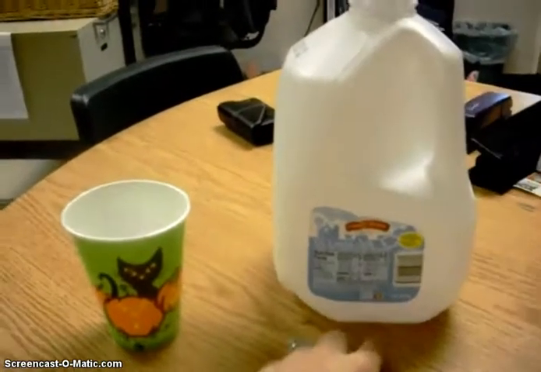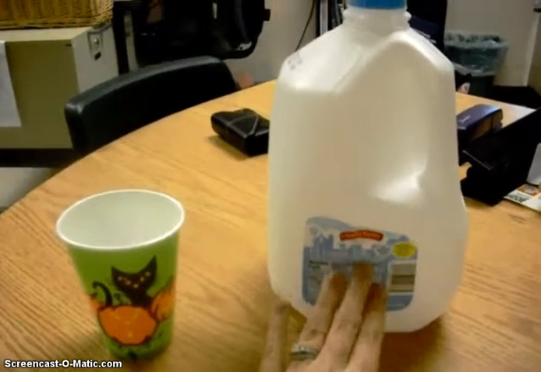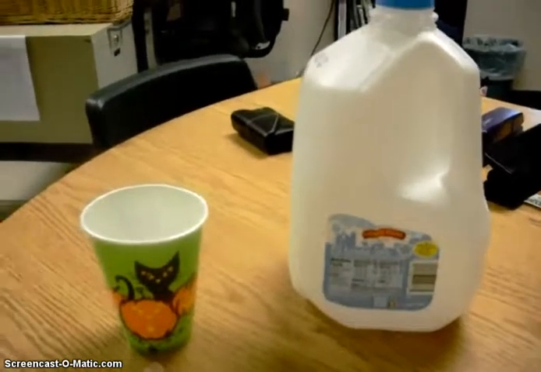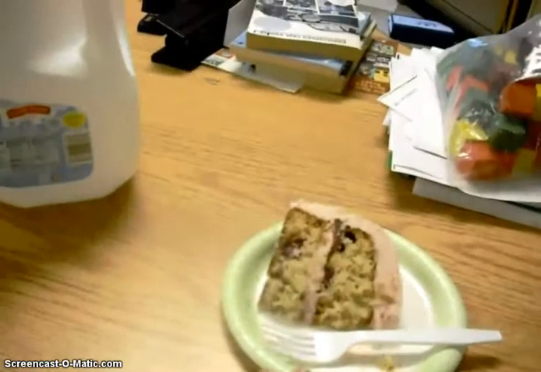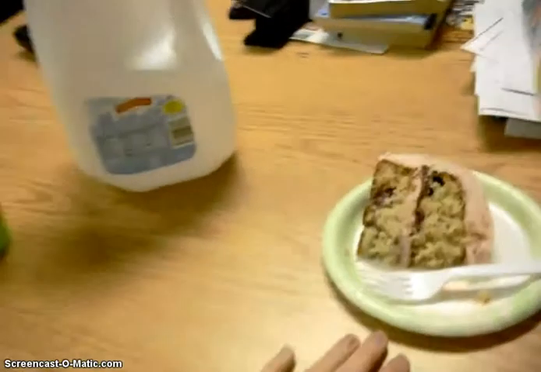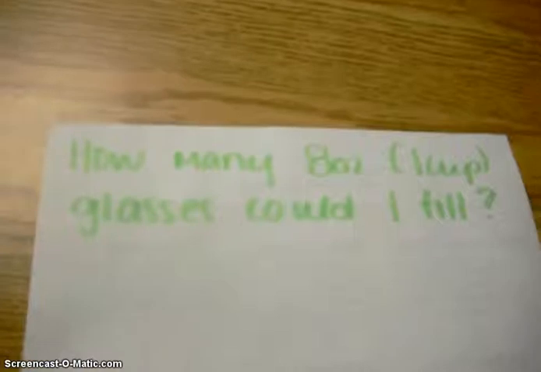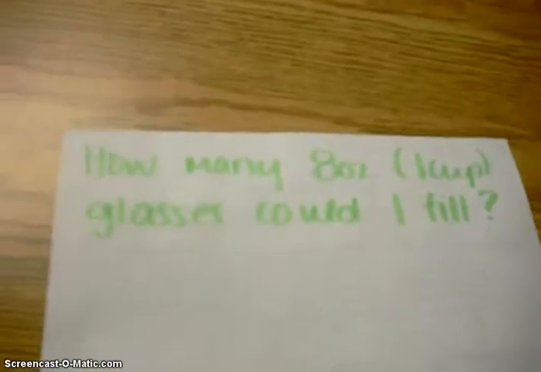Now what I'm wanting to know is that if I have this whole gallon of milk, how many cups could I pour so that more people than just me could enjoy this lovely cake? So our problem is, how many 8-ounce glasses, or 1-cup glasses, could I fill from that gallon?